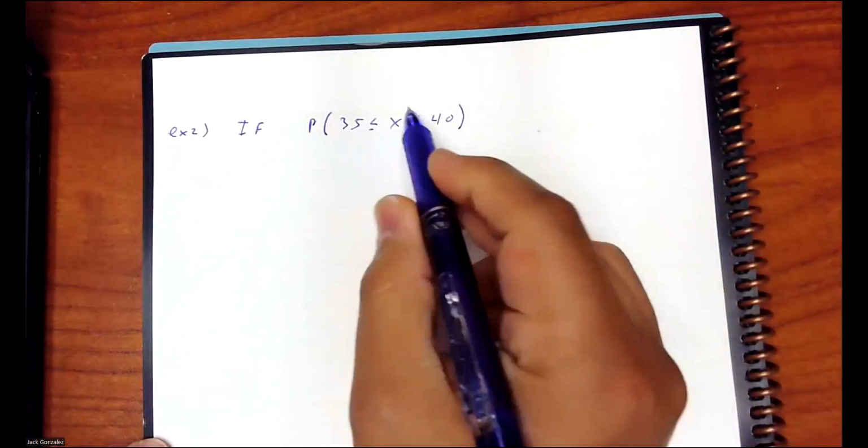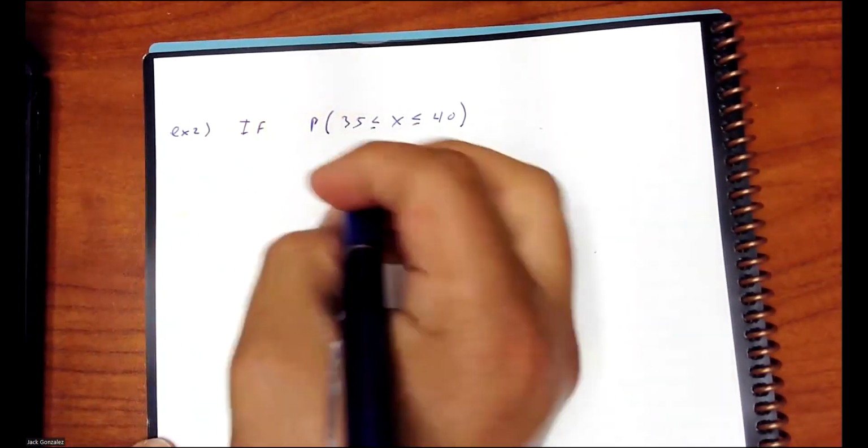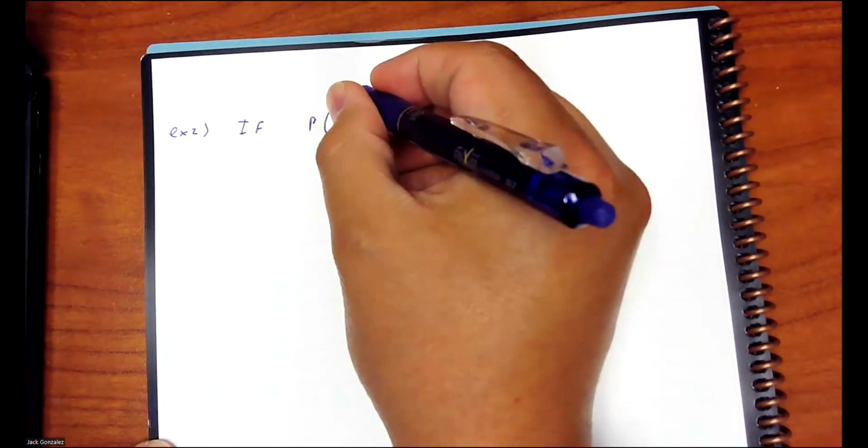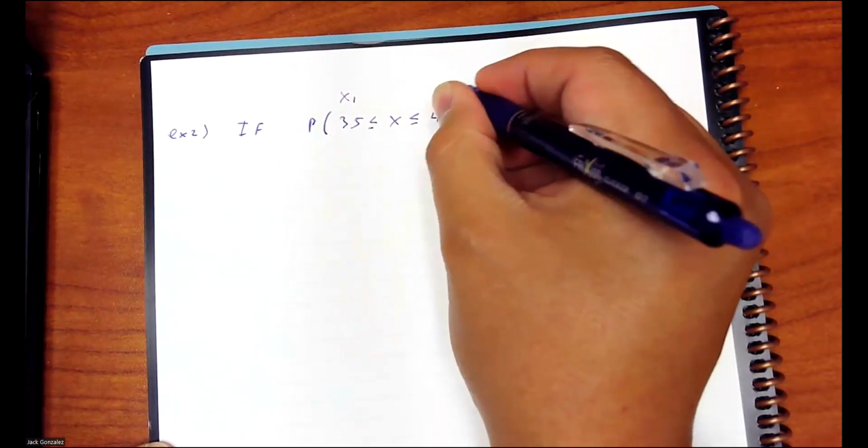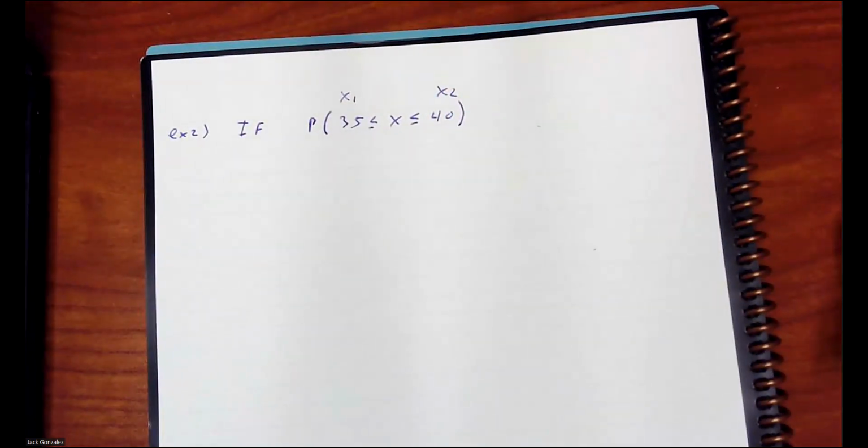So the first thing you have to do is change this to z-scores. We'll call these x1 and x2.